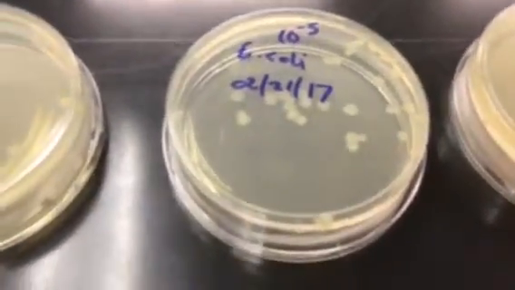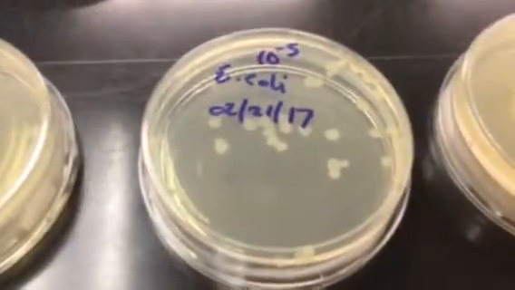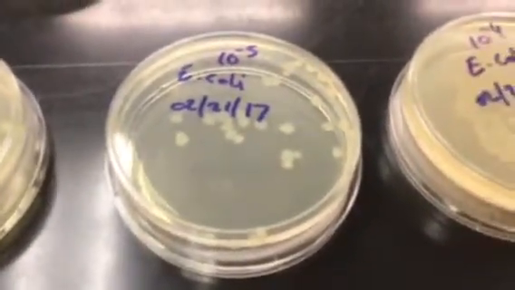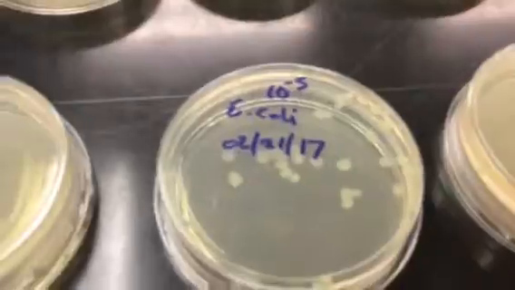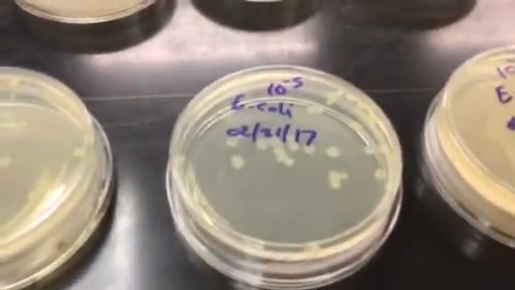So this particular E. coli is resistant to those antibiotics. So what we did was we mixed those antibiotics into this agar as well when we made it. And this is TSA, again, that's trypticase soy agar. So you can kind of see the result here.